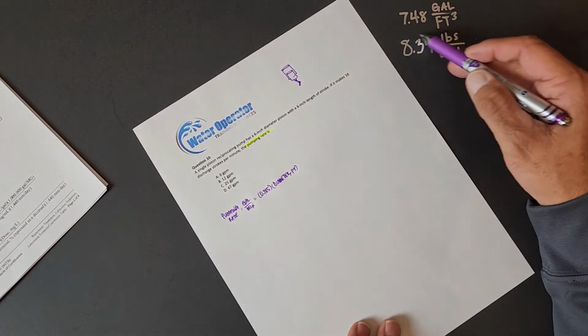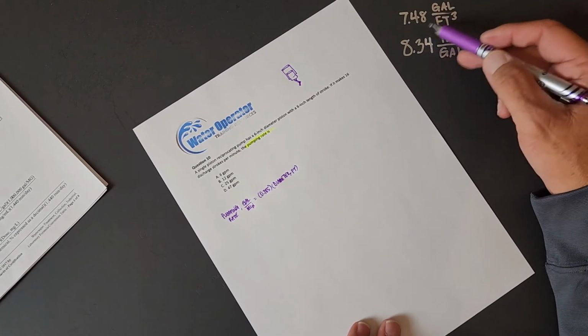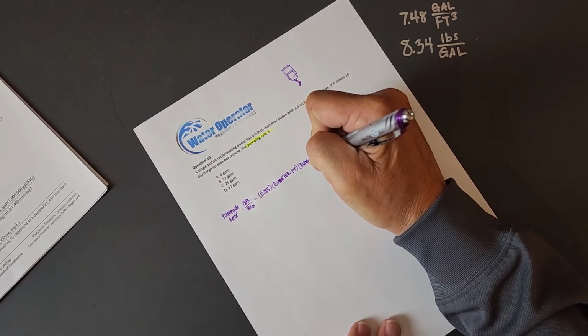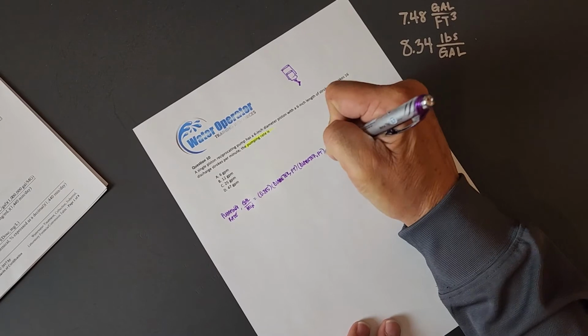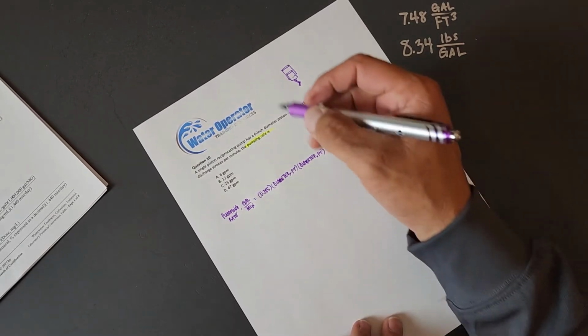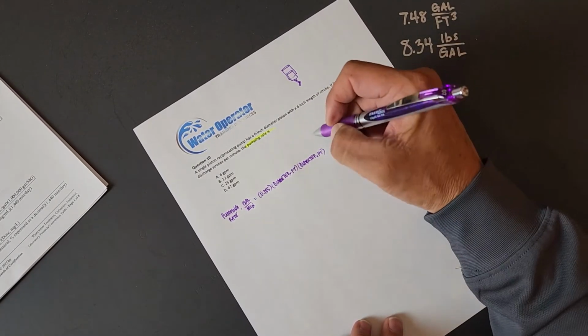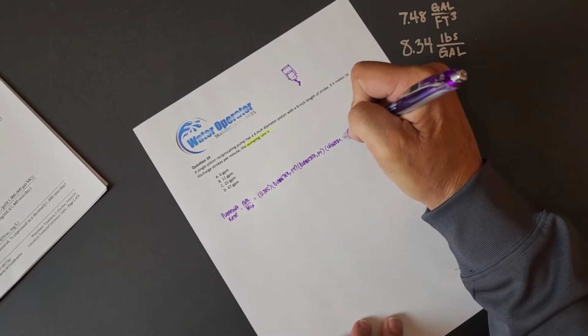I know that my conversion factor, 7.48 gallons per cubic foot, is going to come into play here. All right. Now the length, this gets it to cubic feet. We want the length in feet.